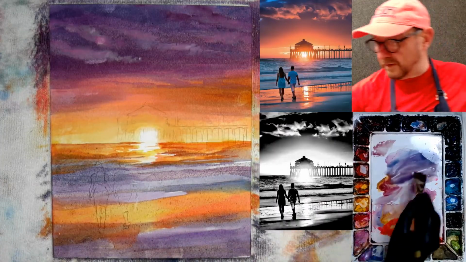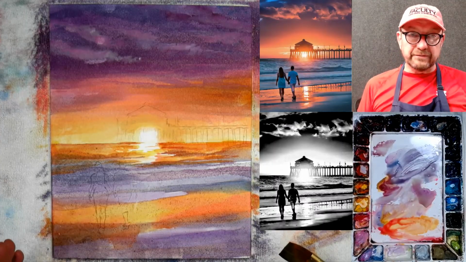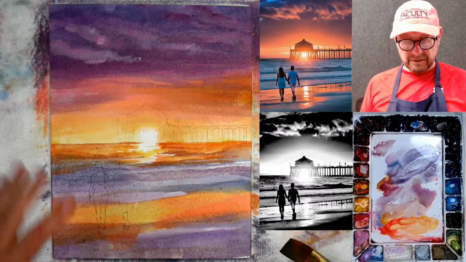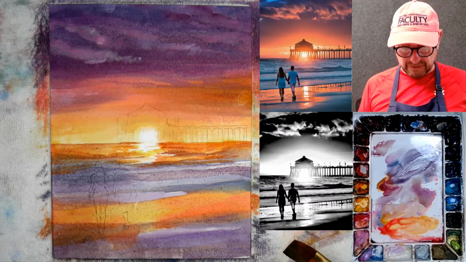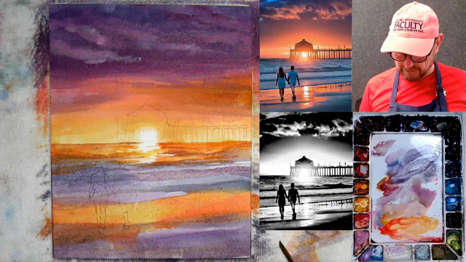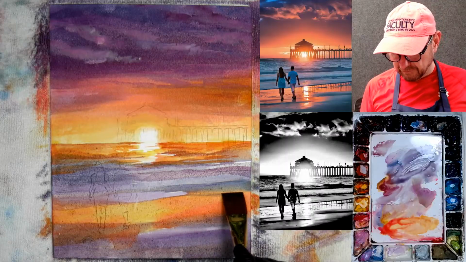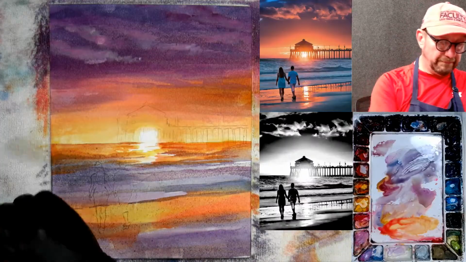All right, so there we go. There we have pretty much all our middle tones and our lights and middle tones, and some of our darks. And then we're going to go right into dark details, which is the only thing I have next, the pier and the people, right? And then I can do a little bit more detail in the water, get the edges and stuff. But right now, that's all the big stuff. It's all wet into wet.